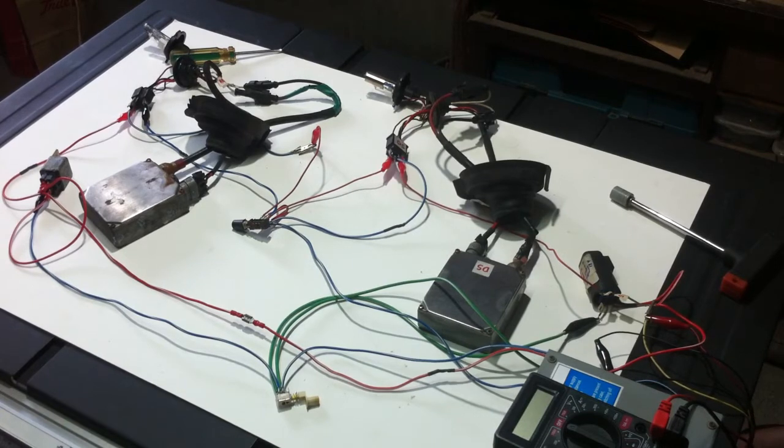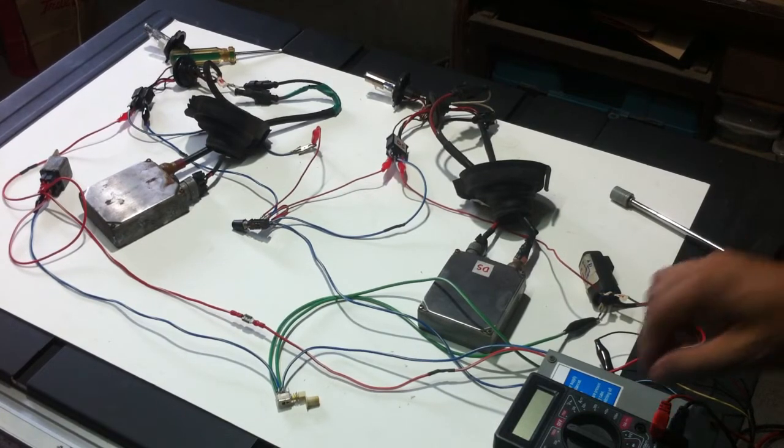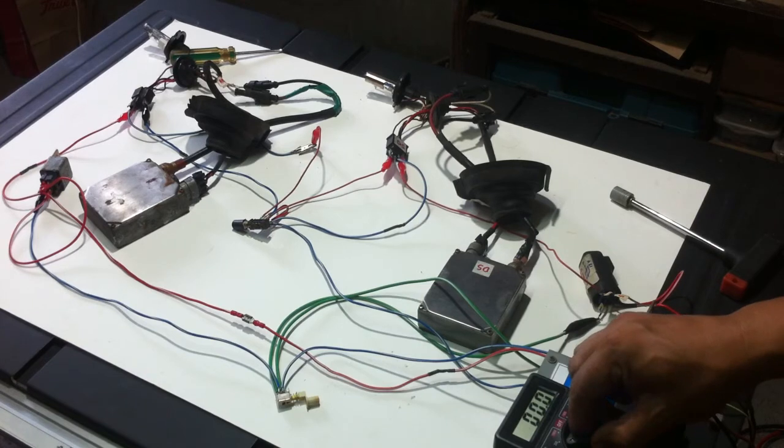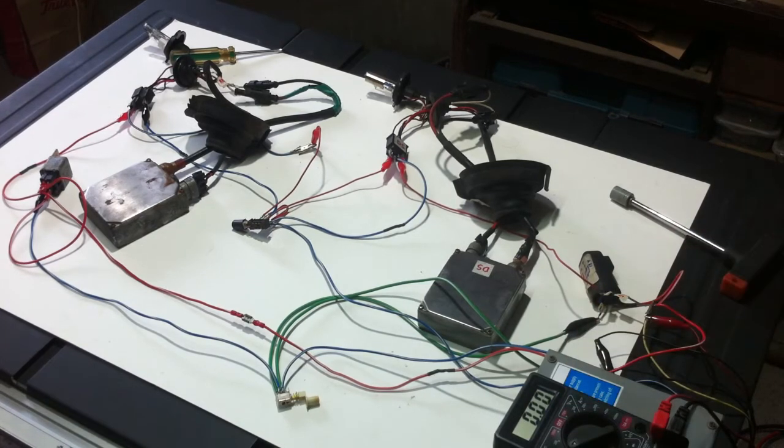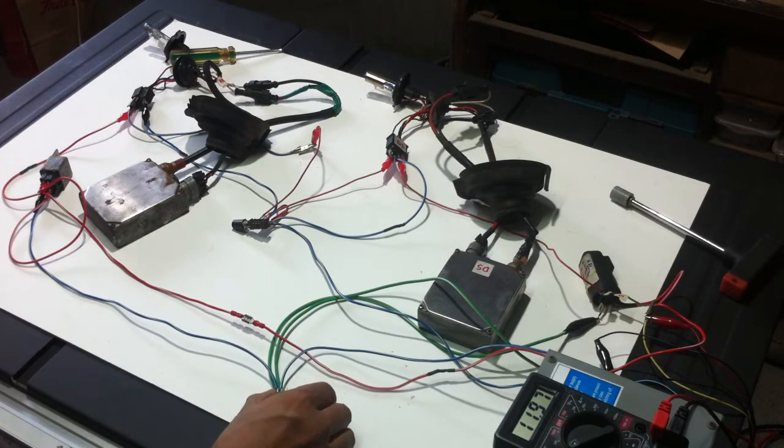It's time for the second test, which now includes both the headlights on the passenger side and driver side. Turn the power on, then turn headlights on.